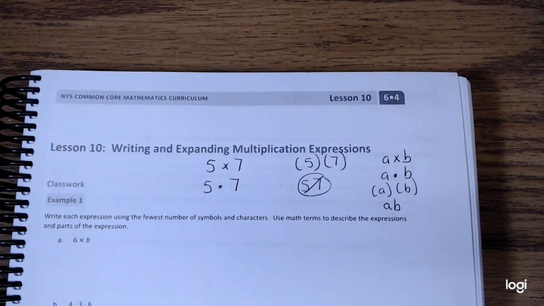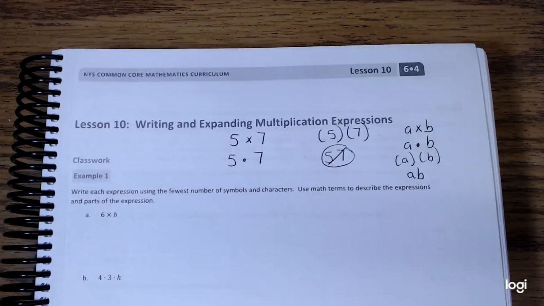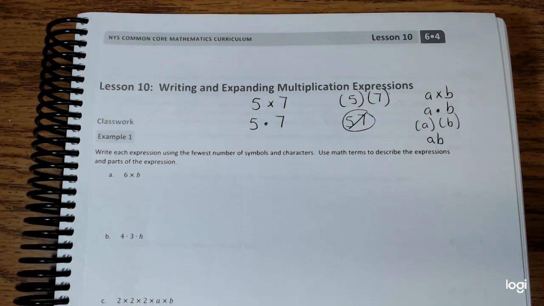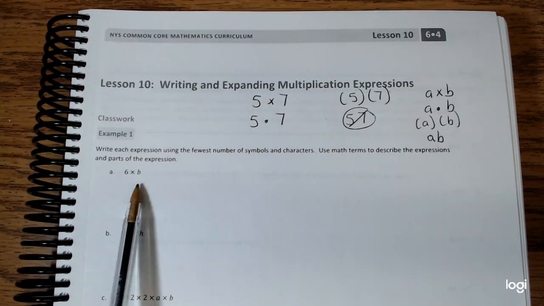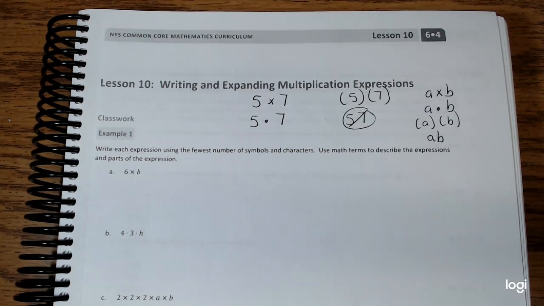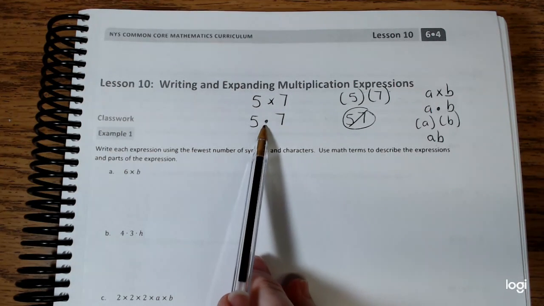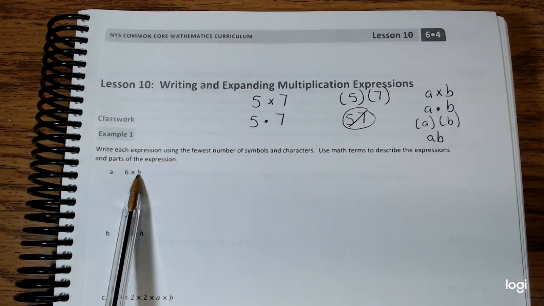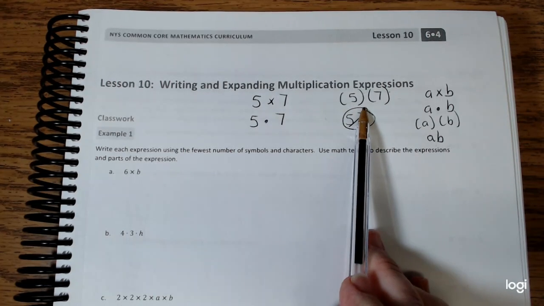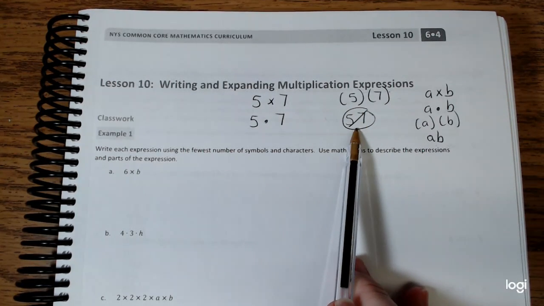Okay, so let's look at some of these expressions we have here. We have the expression 6 times B. We want to take these expressions and we want to be mathematicians and we want to make this as short as possible. What is another way that I could write 6 times B in a very short, simple way? I could do the dot, but that's not making it any shorter. I still would have three things that I'm writing. I could do parentheses. That might make it a little bit shorter.